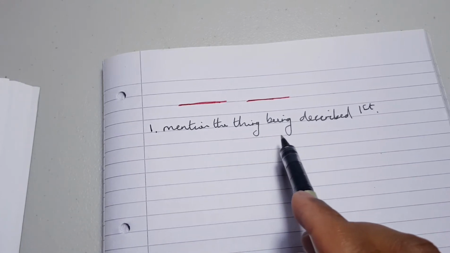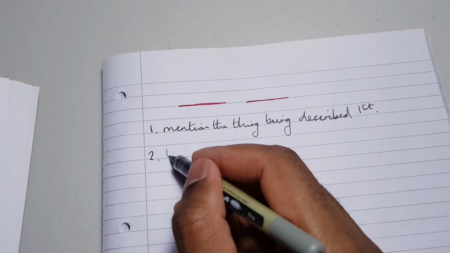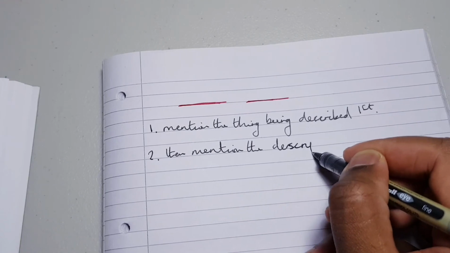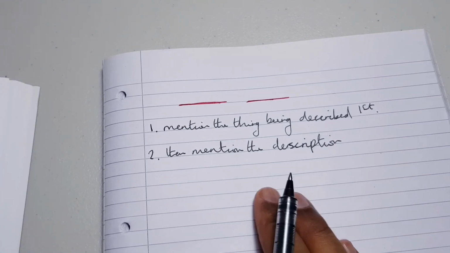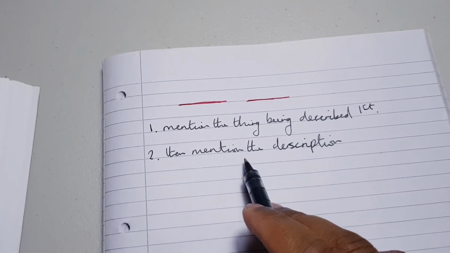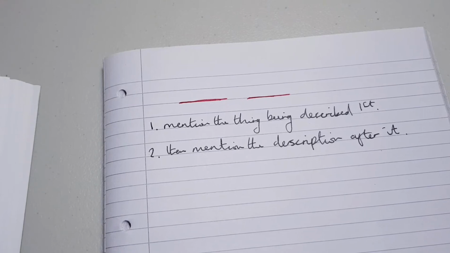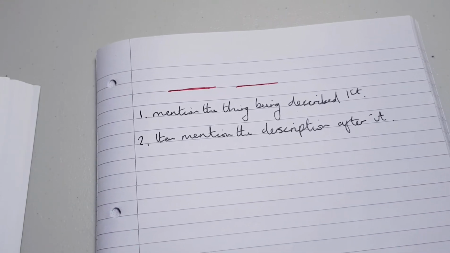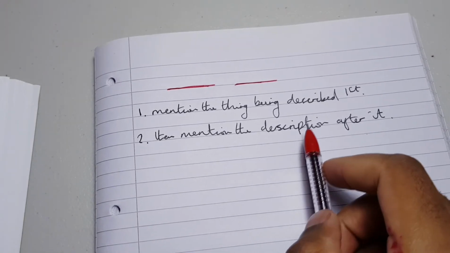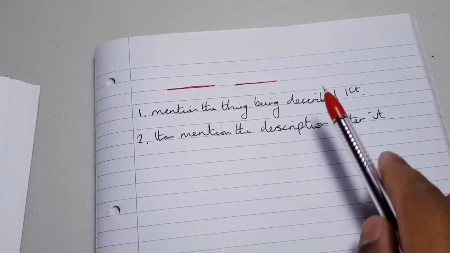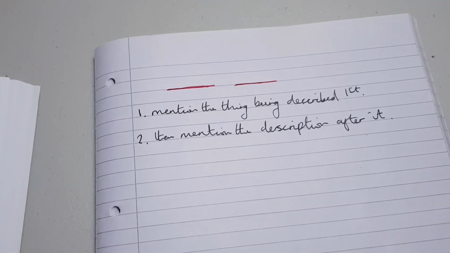So what's the first thing you do? You mention the thing that's being described first, then mention the description. Simple rules, huh? Mention the thing being described first, then mention the description after it. This part is easy. The tricky part is the description and the thing being described have to match in certain things for us to know that this word is describing this. If they don't match in these things, then we don't have this descriptive phrase.